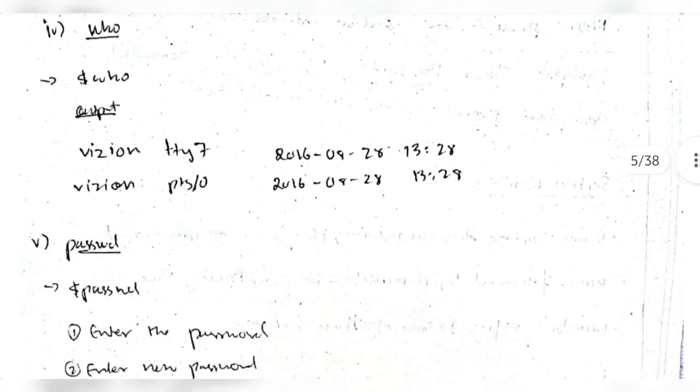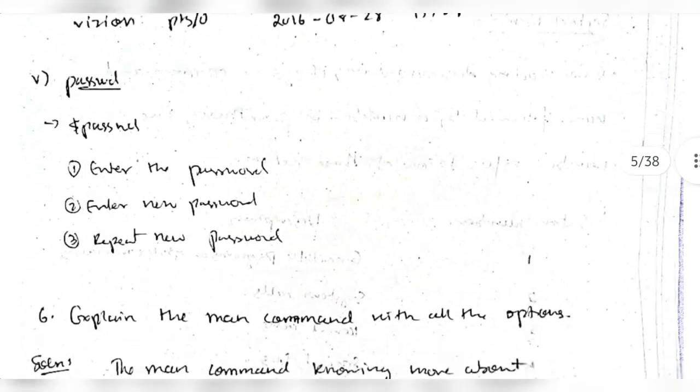And if we write who, it will output who the users are at that particular time. And if you want to change the password, we will use the passwd command. Firstly we have to enter the password, then enter the new password, and then repeat the new password.